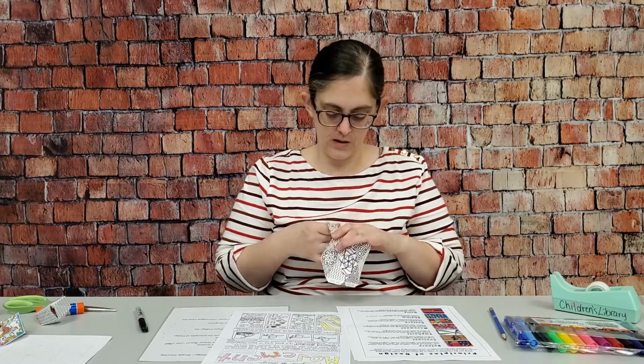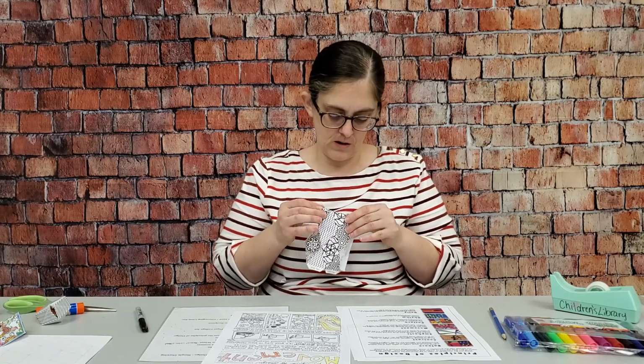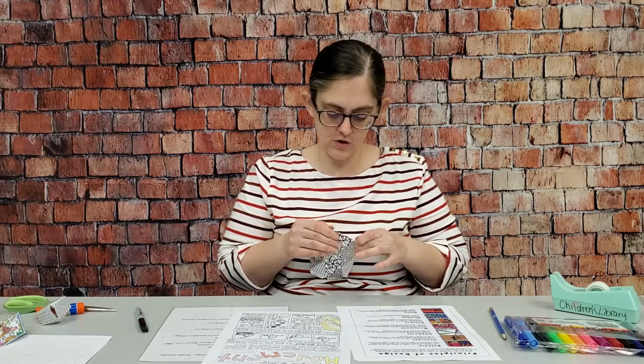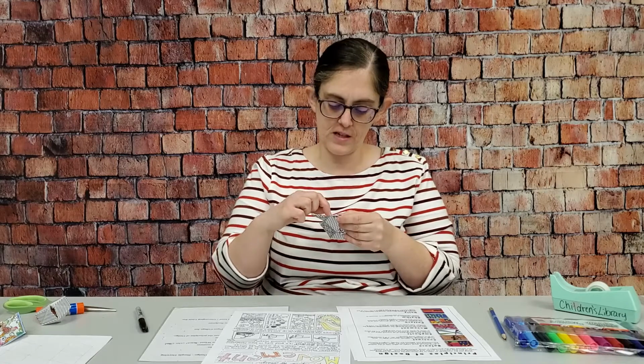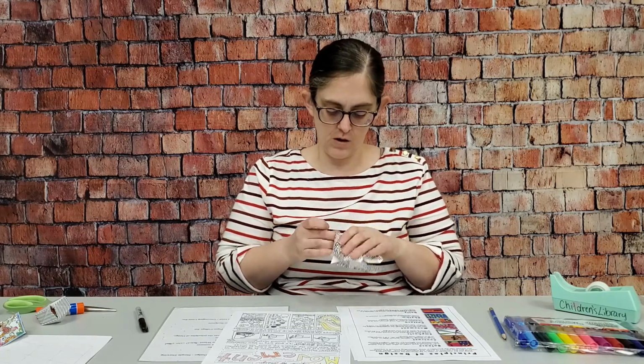And then keep doing that on down. So follow the point to the dotted line. And you can make sure you're getting your line straight here by going through the center of that crisscross on each one.